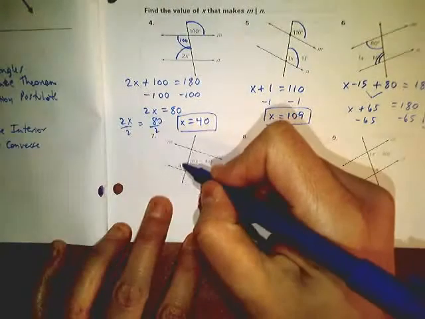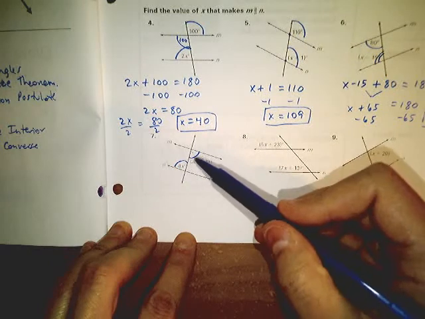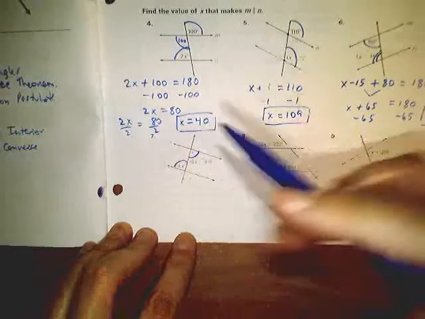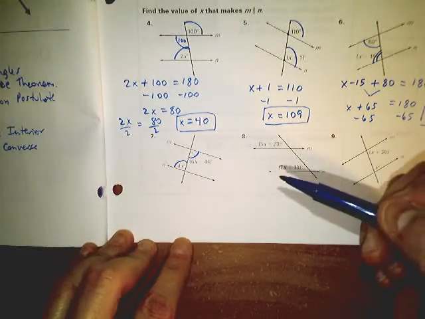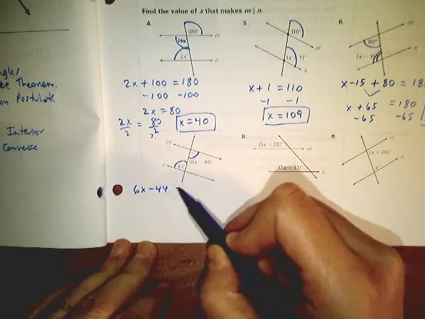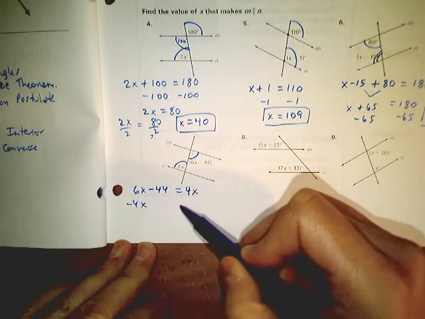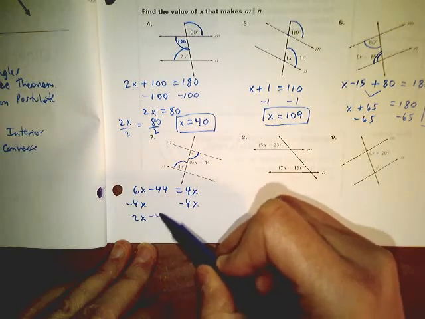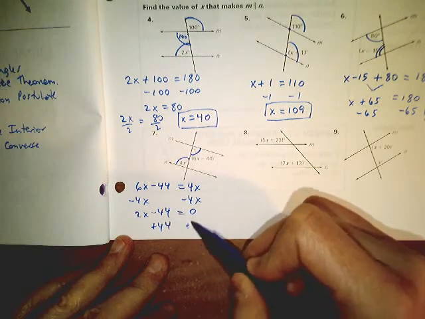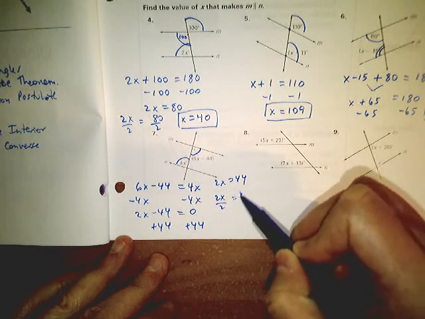Okay, well here I have an angle here and an angle here. Those two are on alternate sides of the transversal, but they're on the interior part of the roadway, so these would be called an alternate interior pair. That relationship is congruence. So 6x minus 44 would be equal to 4x. So I would solve this by subtracting 4x on both sides and then adding 44 on both sides and then dividing both sides by 2.